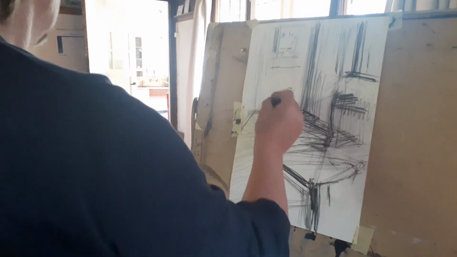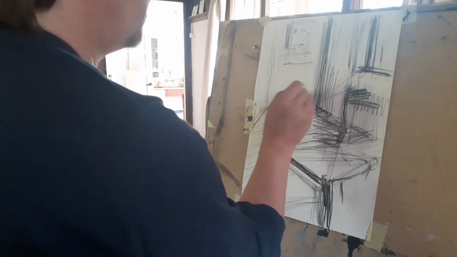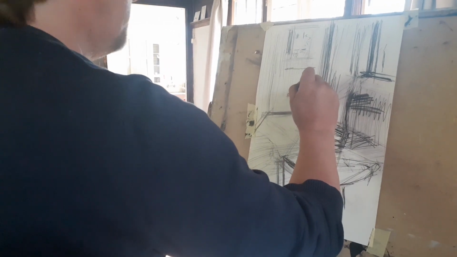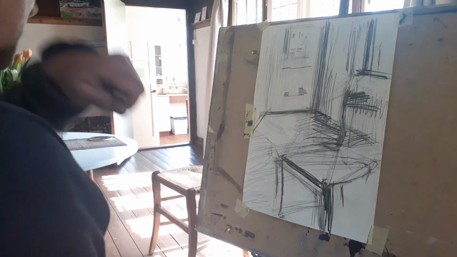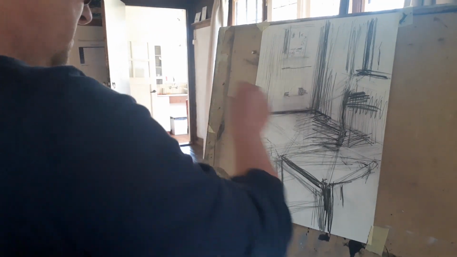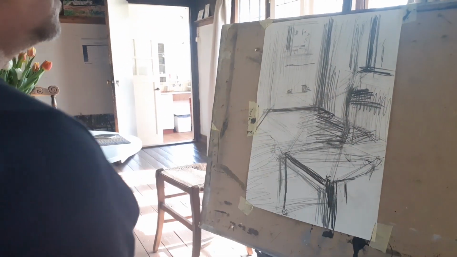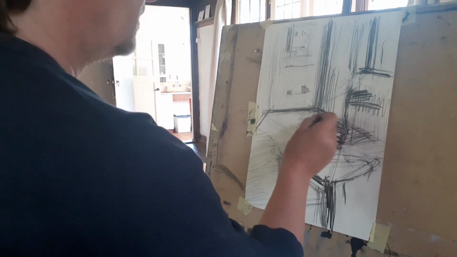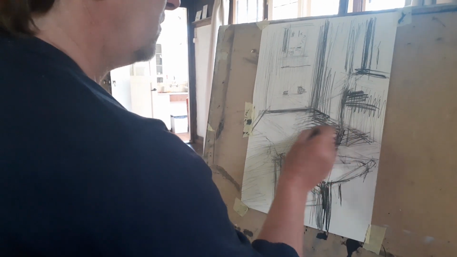And whatever happens psychologically after that, one does not know yet. But every mark I'm making here is an attempt to explain the depth, proportion, and the light. The light explains the depth of the proportion as well.